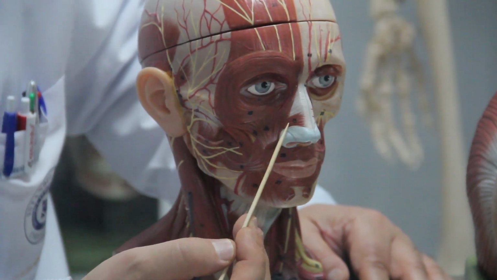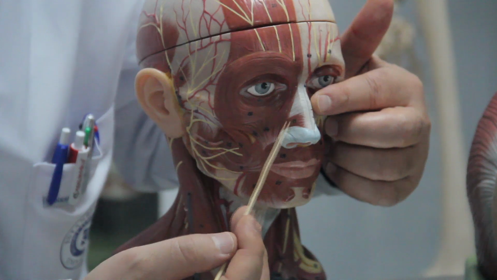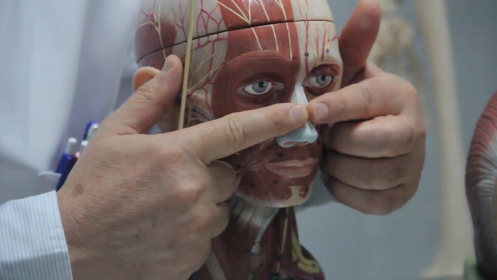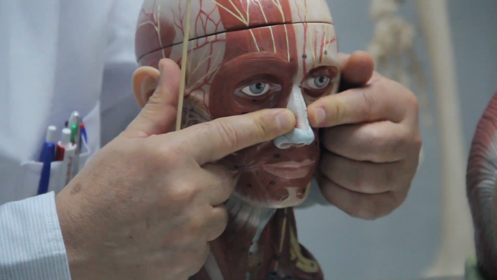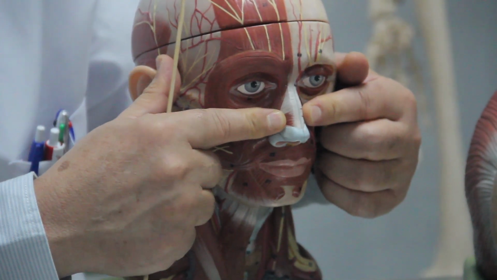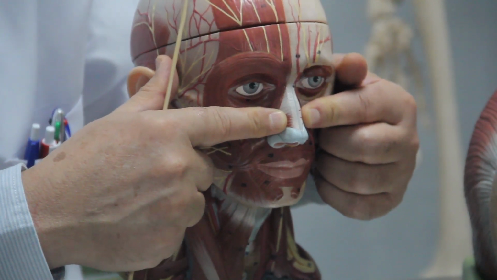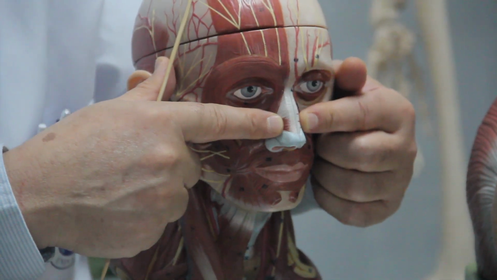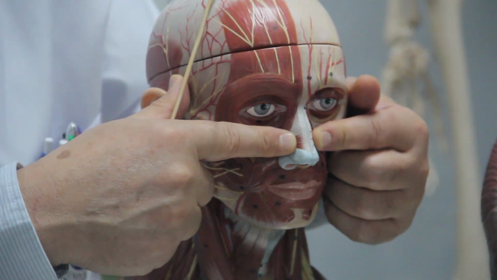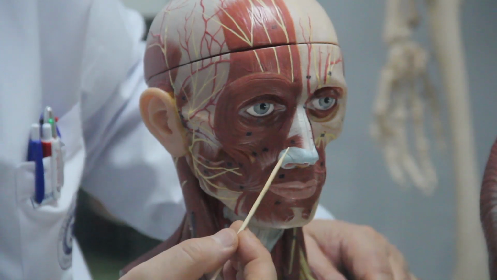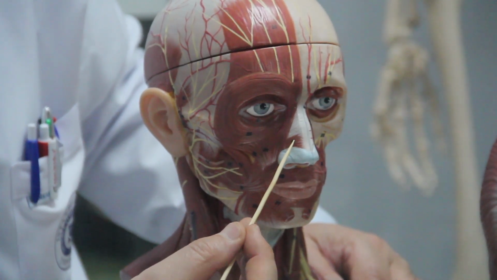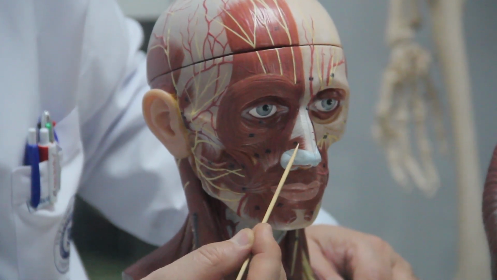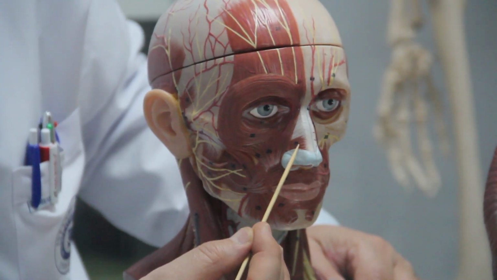So the compressor nasi part of the nasalis muscle on both sides, when they contract, will constrict and act like a sphincter, and they would decrease the diameter of the nasal cavity, therefore not allowing air to go inside through the nostrils. So this is the transverse part, or compressor nasi part, of the nasalis muscle.